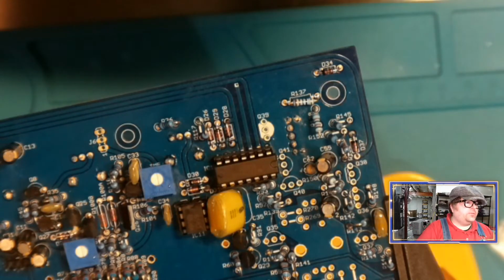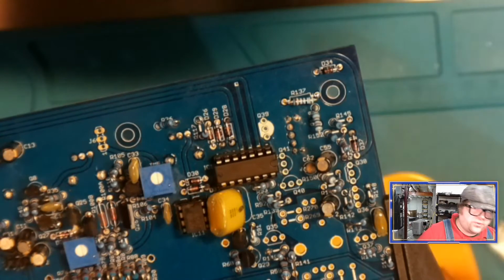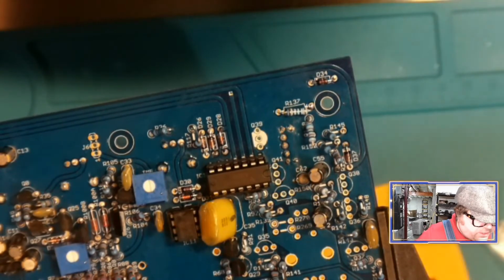All right, so now we've got to our transistors. So we've got two SA733P transistors. These go in Q36 and Q38. I believe these are going to be... Oh, okay, that's right. Normally denoted ones, and they're right beside each other. What do you know?